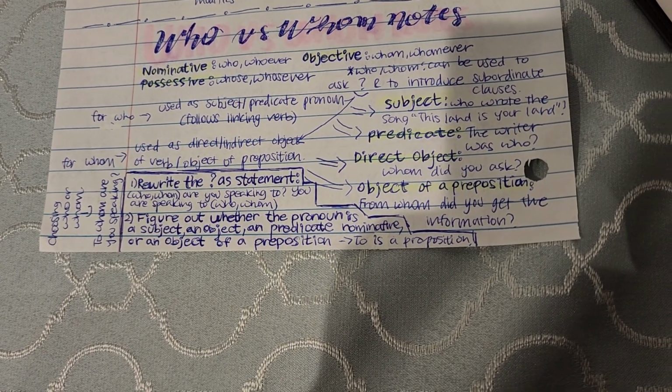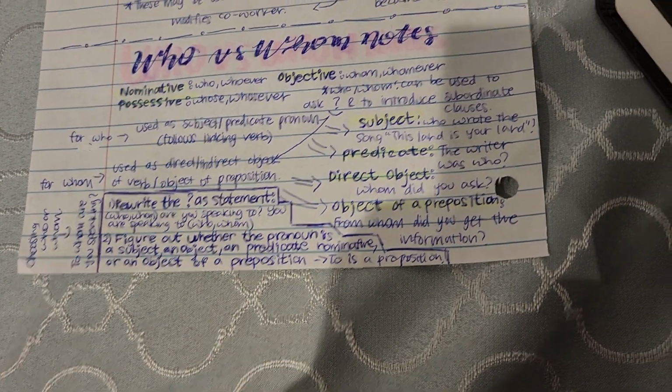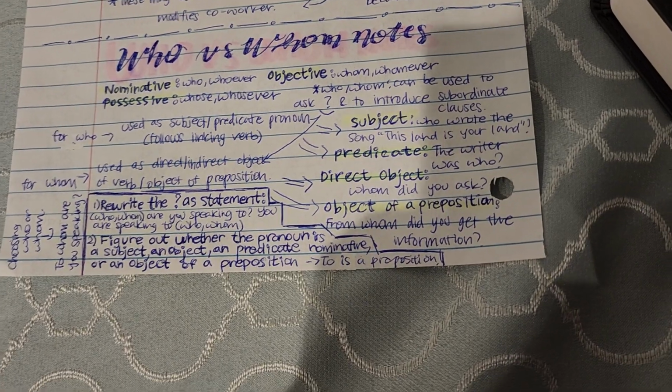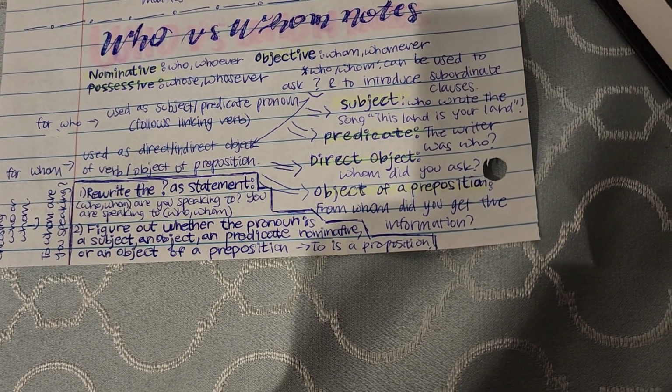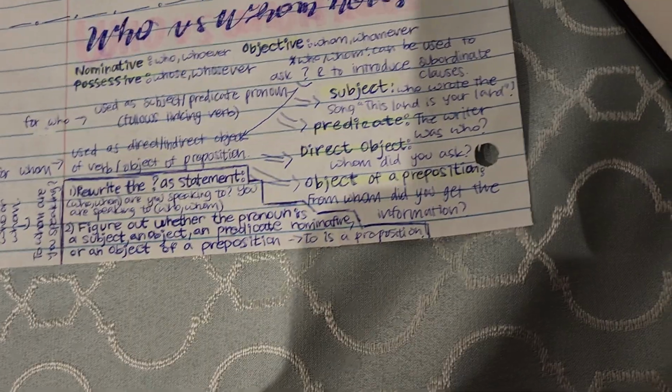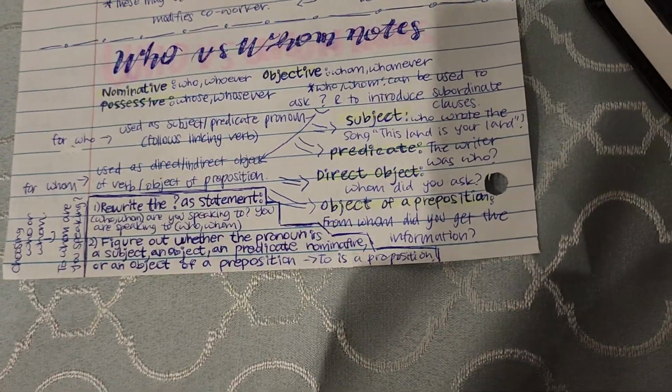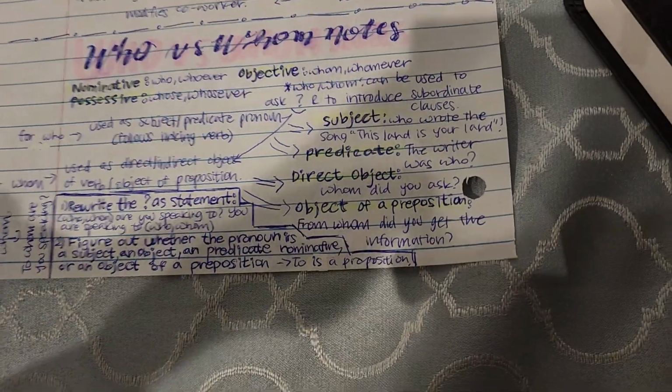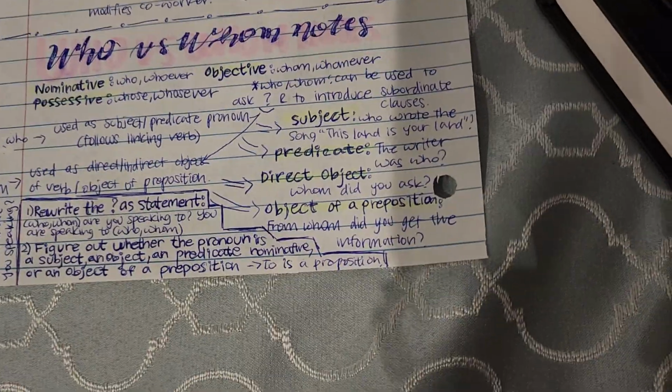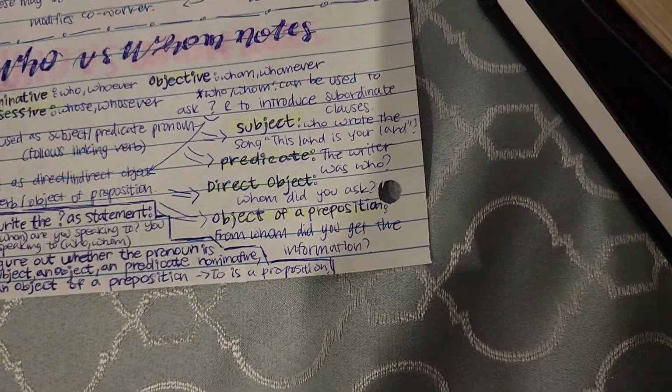Choosing who or whom: to whom are you asking? Number one, we write the question as a statement. Who or whom are you speaking to? You're speaking to who or whom. Number two, figure out whether the pronoun is a subject, an object, a predicate nominative, or an object of a preposition. Here, it is a preposition.